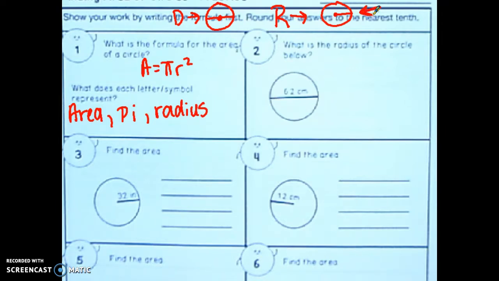Okay? Alright, so for number 2, what is the radius of the circle below? We're not finding area, we just want to know what the radius is. This line goes all the way across, that means that this is the diameter. If radius is half of the circle, then divide the diameter by 2, and that will give you your radius. The radius is 3.1 centimeters.